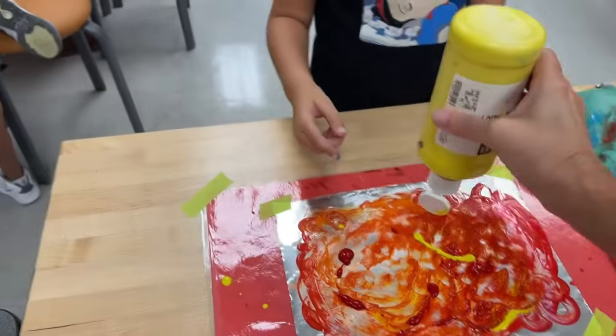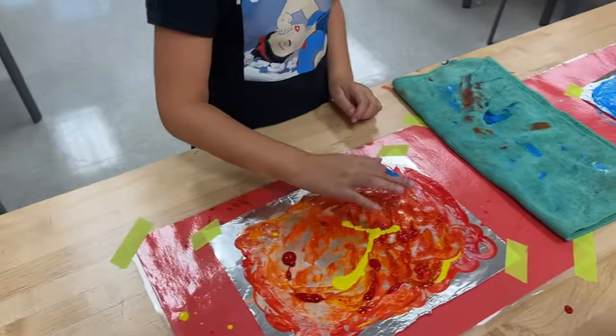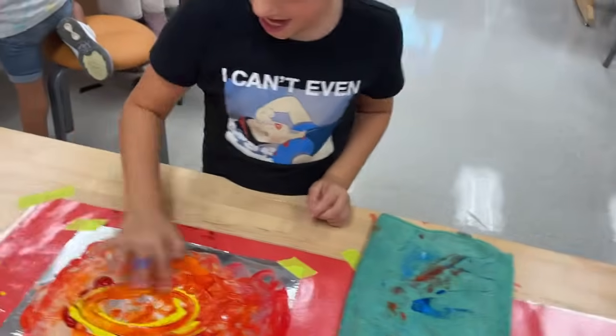Then once the foil's dry, or cleaned and wiped off and hopefully dry, you don't want to leave that foil wet because the water kind of pools on top of the foil. This time you're going to go around and drizzle white, orange, and yellow paint. And so again, same idea.